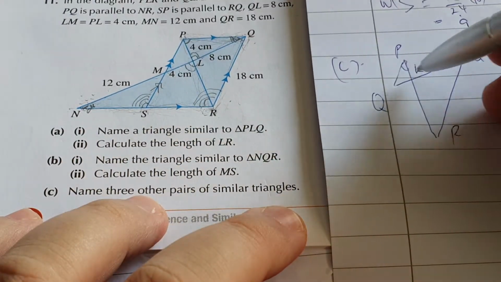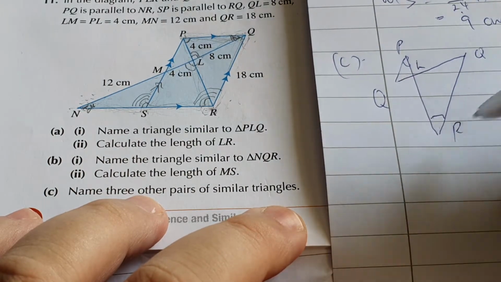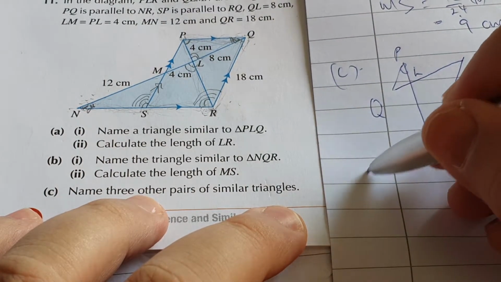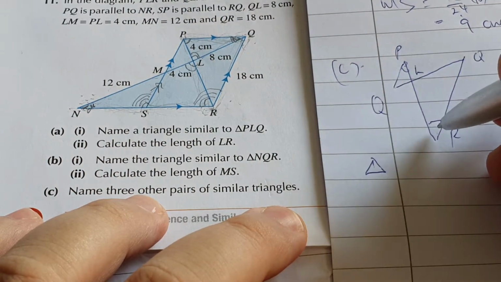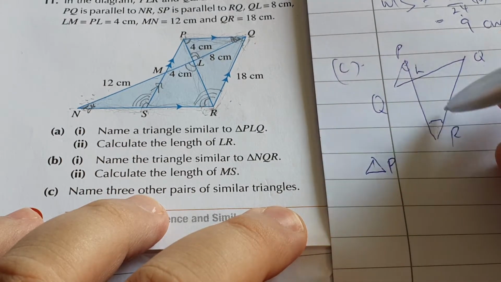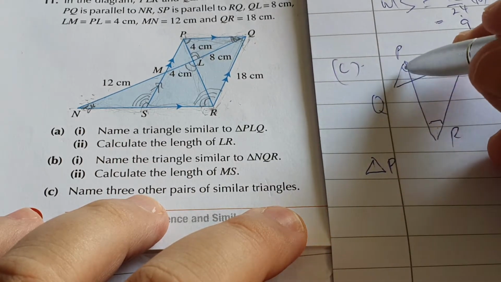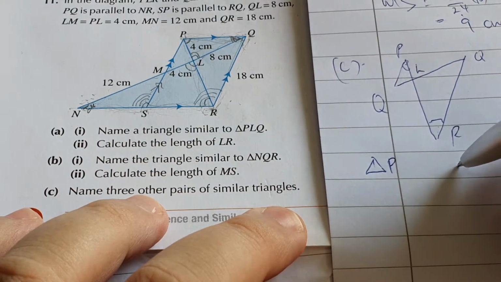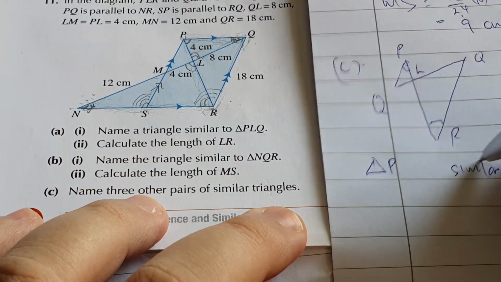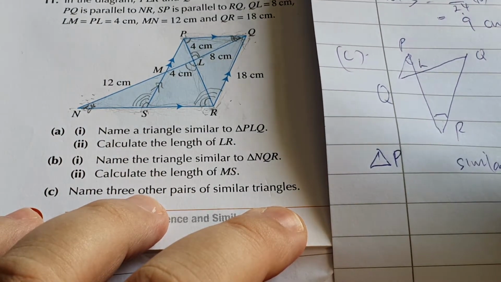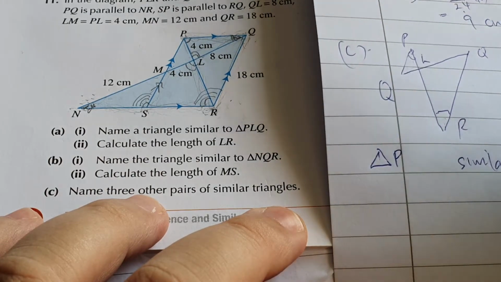So this angle is the same as this angle, right? So we can say that triangle P of this small one is similar to triangle R of the other one.